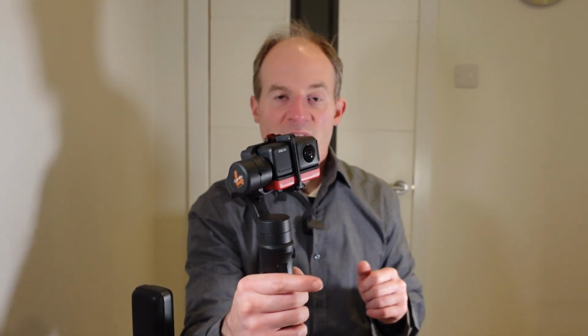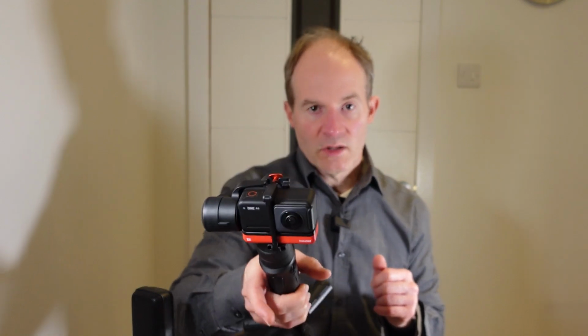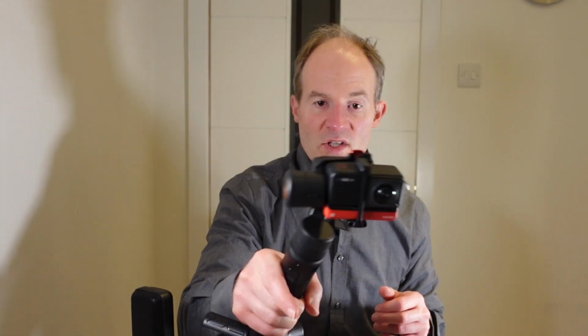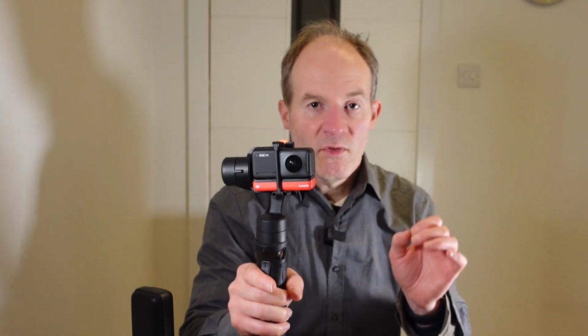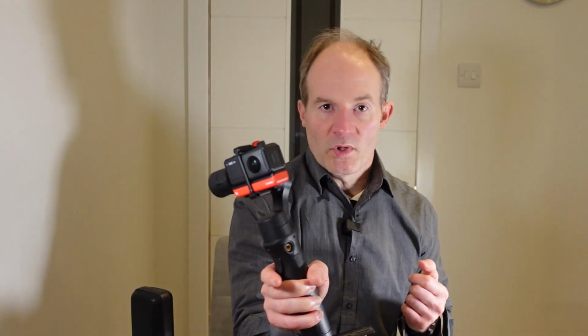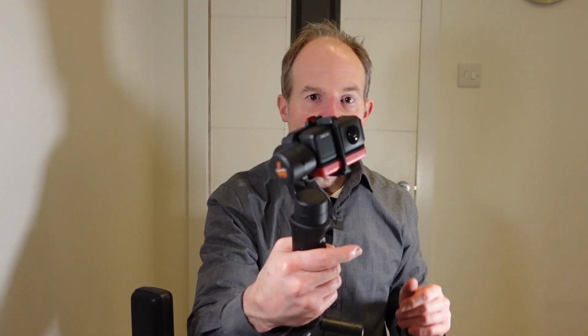If I turn left or right, up or down, or I tilt the camera like so, it's going to follow all the actions I do. This gives me the full motion available in the gimbal, and I can do pretty much what I want. So the POV mode is the mode you want if you want to run around and literally follow all the action without any restrictions.